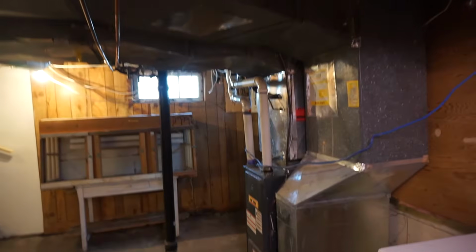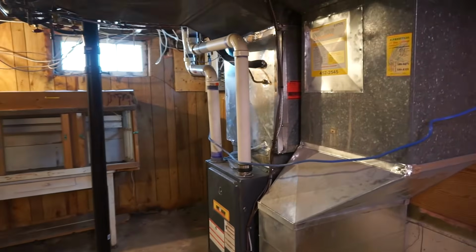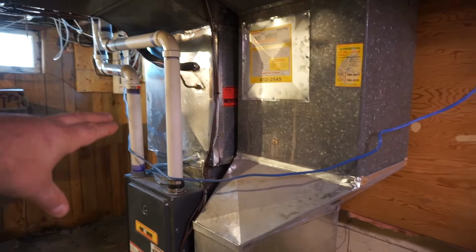So what we're going to do is we're going to head downstairs. We're going to start down there and just do a walkthrough, and I'll point out all of the areas that I look for and suspect materials. And you can see here is the furnace. This is a high efficiency furnace, and you can tell by the two pipes that come up here.